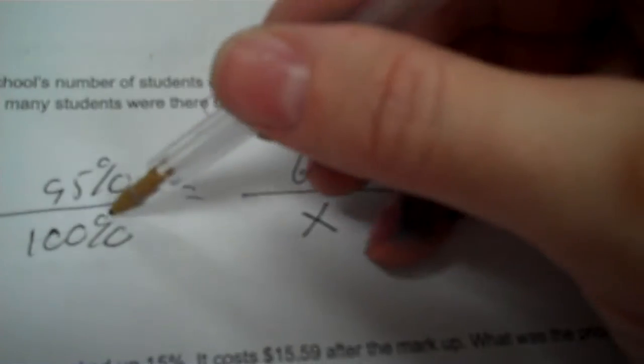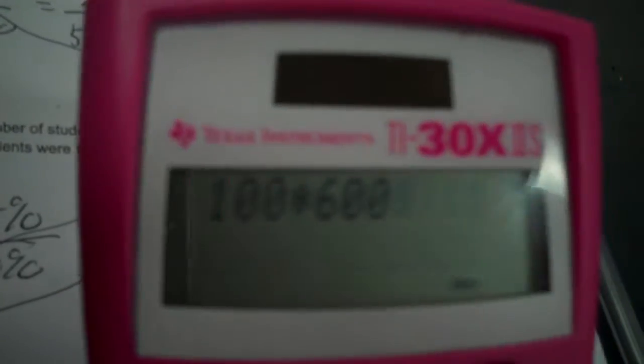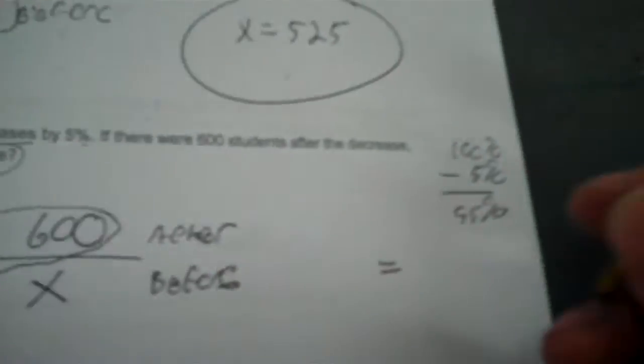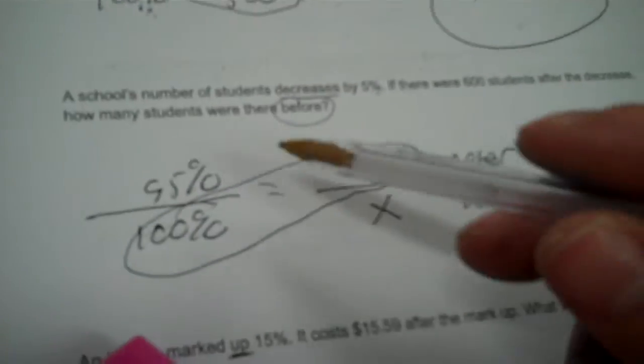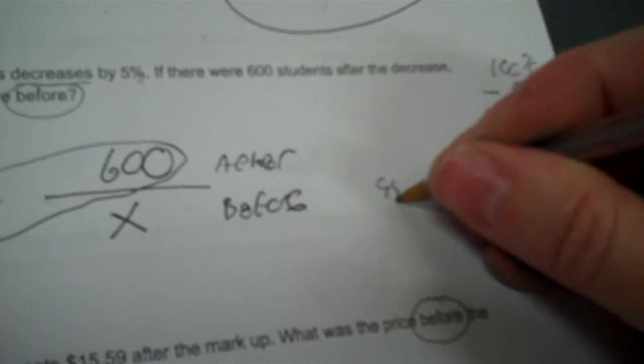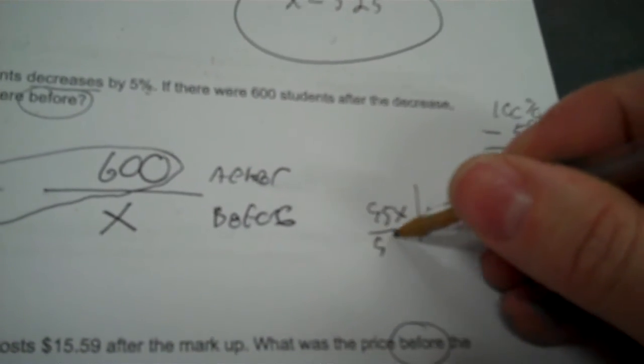So set up your equals and then circle one of your diagonals, probably the one without the x. I take 100 times 600, and that's going to be 60,000. And the other one's going to be 95x. So it is time then to divide, because x is just being multiplied by 95.